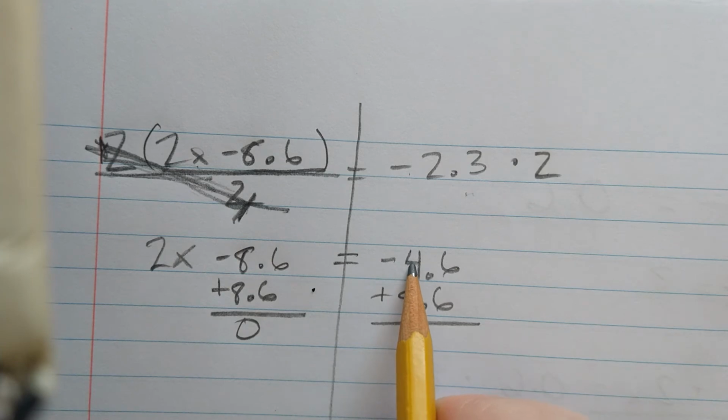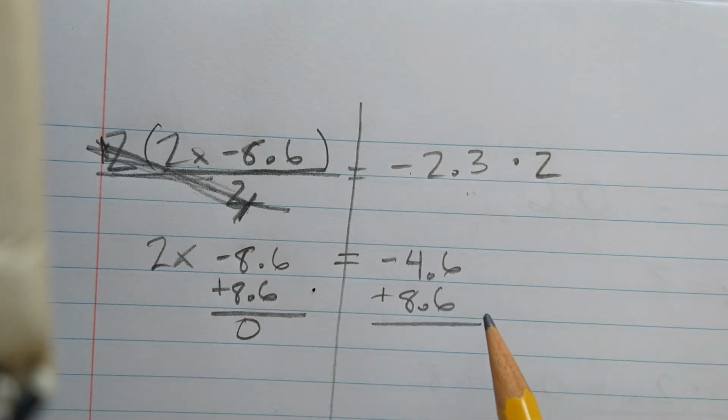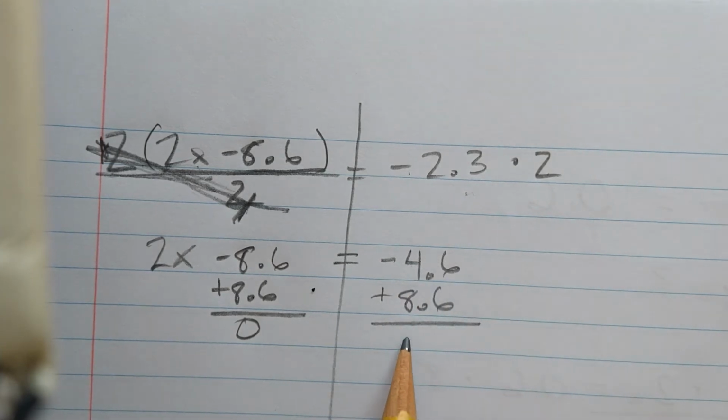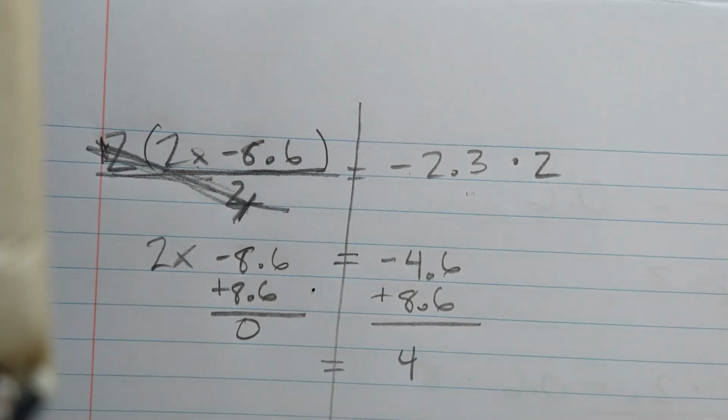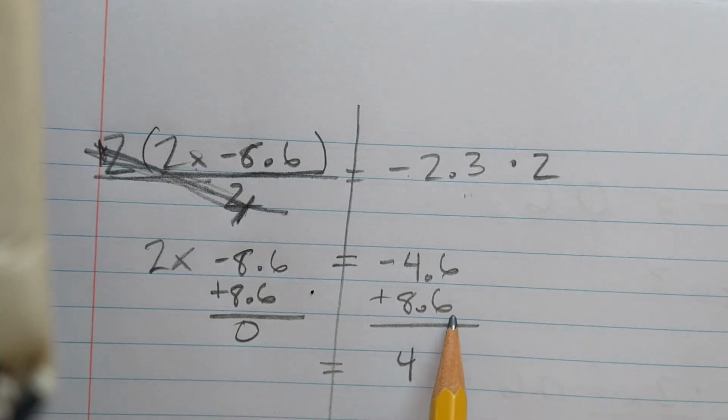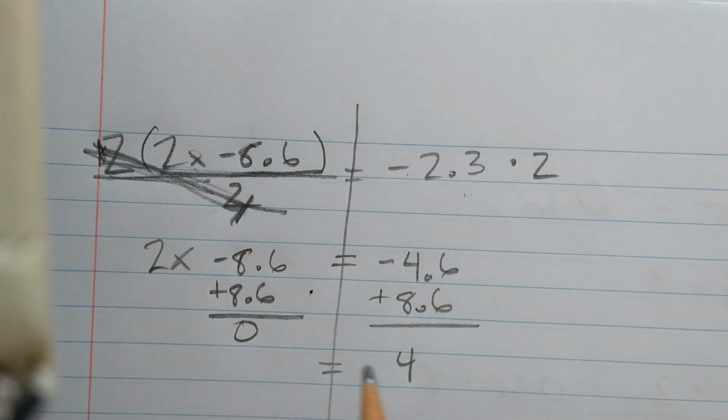So positive 8.6, negative 4.6, if you go through and look at those together, what you're going to find out is that it's actually positive 4. Right? Because it's like you had $8.60, you spent $4.60, you have $4.